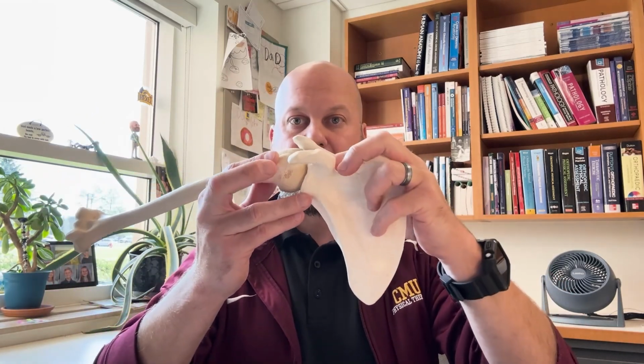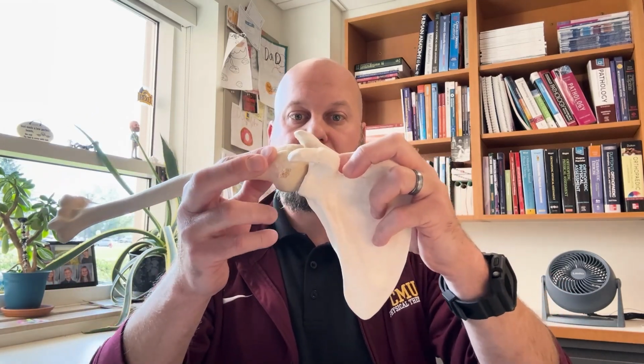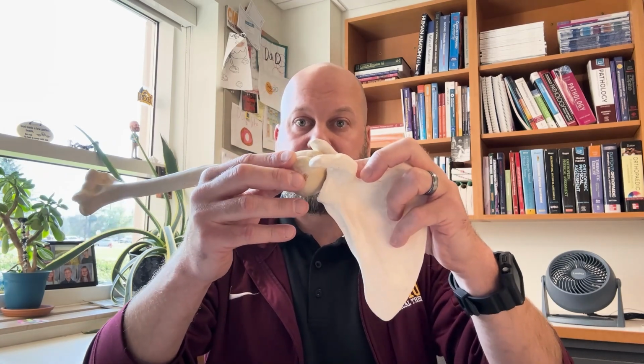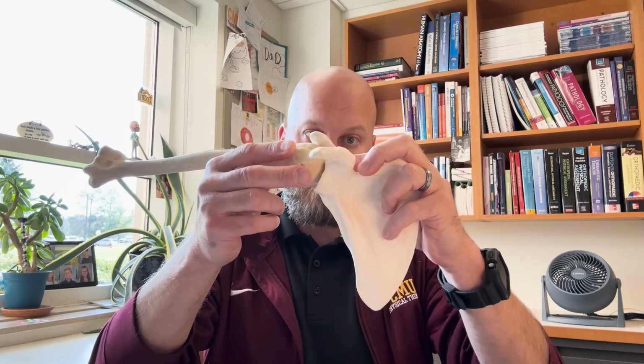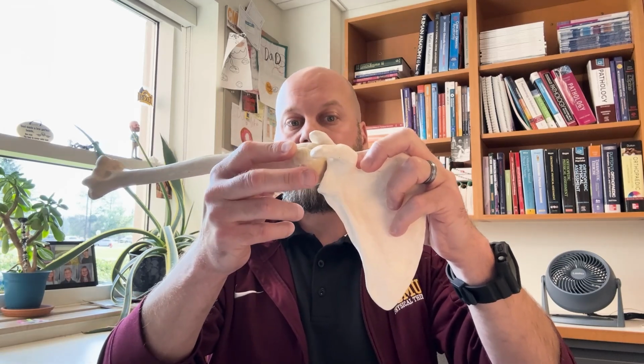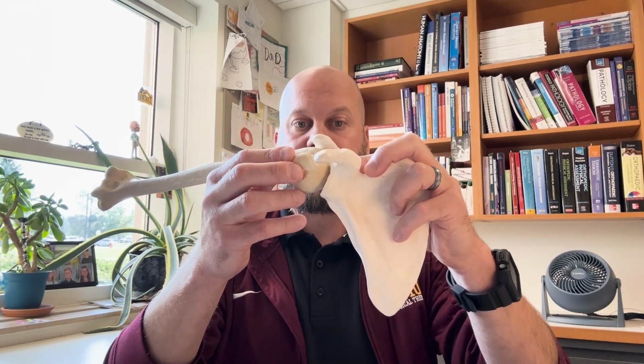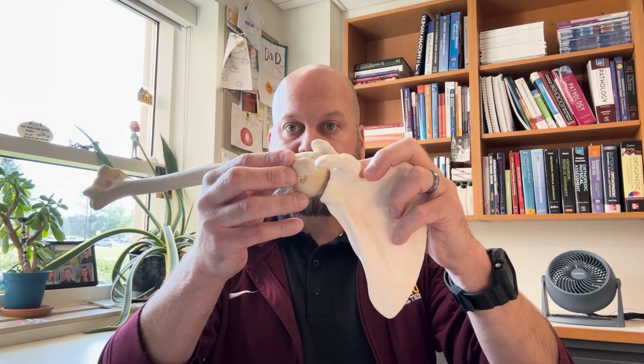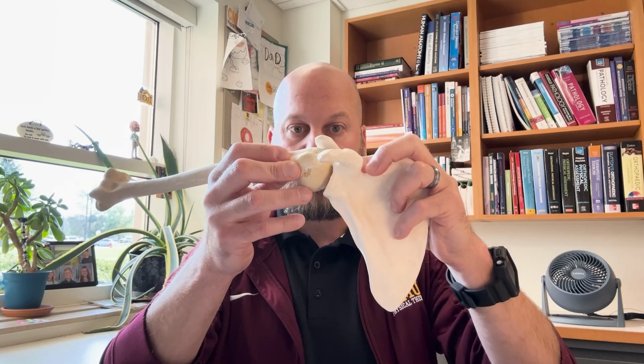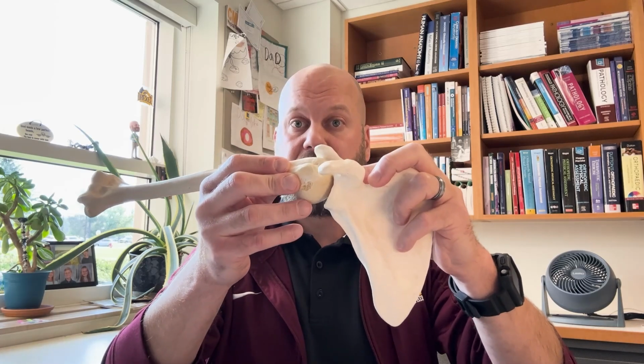Back to that rule: if the axis goes through both articular surfaces, and in this case, it will go through the humeral head as well as the articular surface of the glenoid, then it becomes a pivot glide.